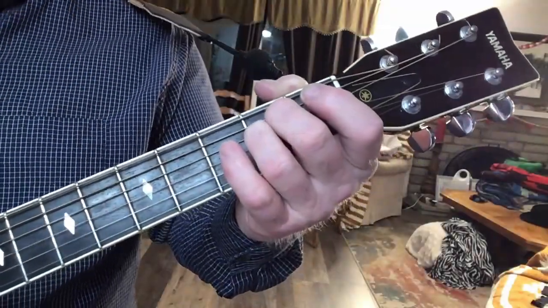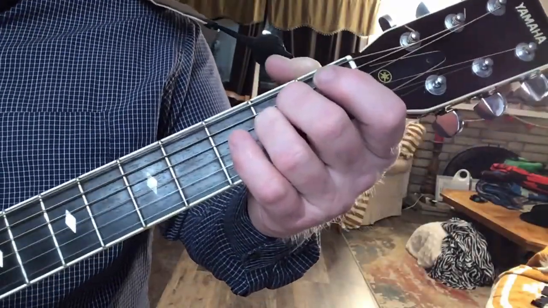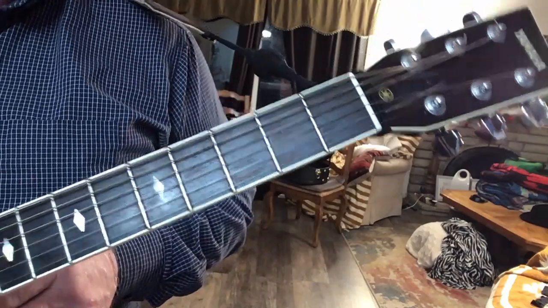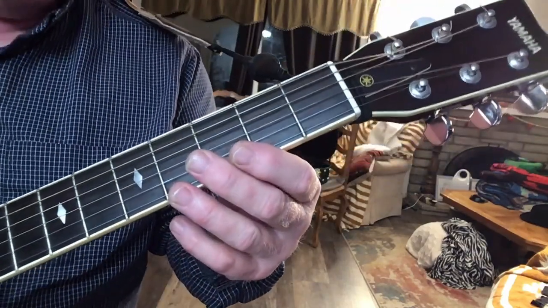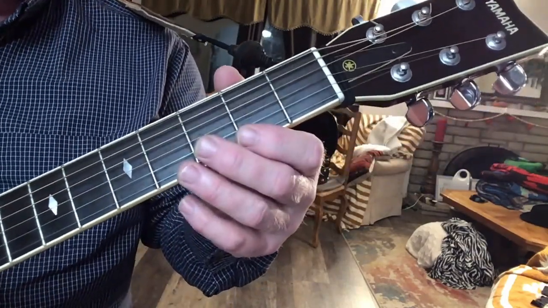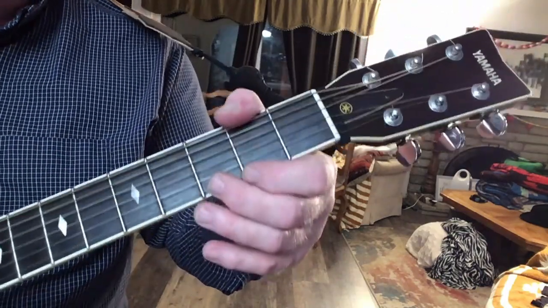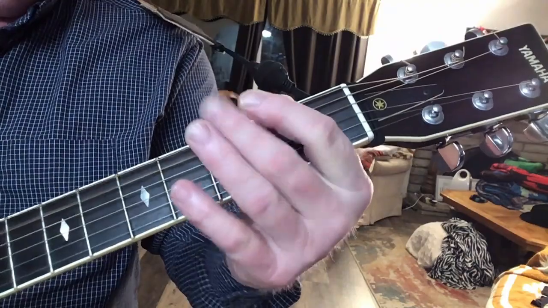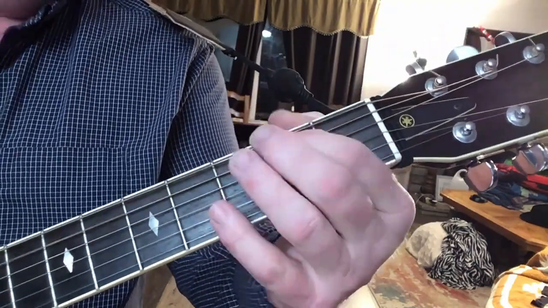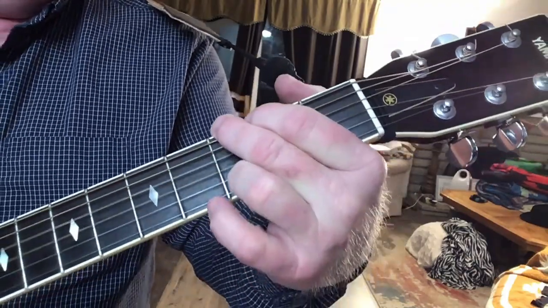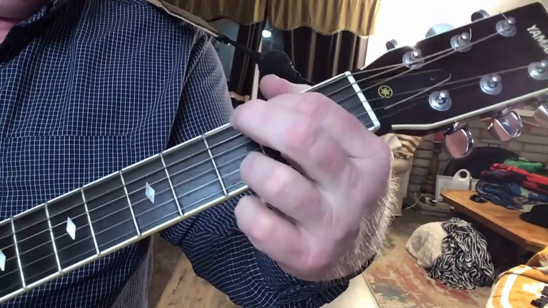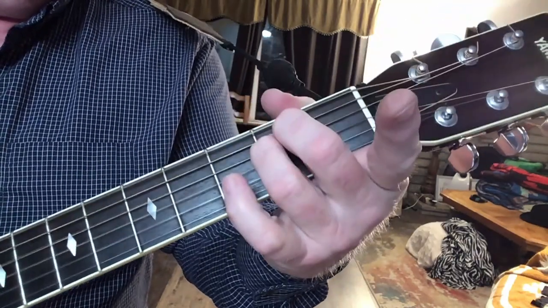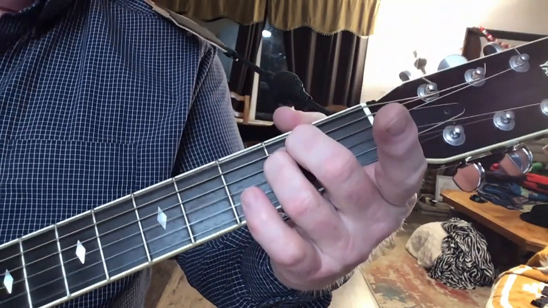Now the next part of this video is, a lot of you people who love playing pentatonics are going to notice that the pentatonic in G major and the pentatonic in E minor are right here as well. They're right there.